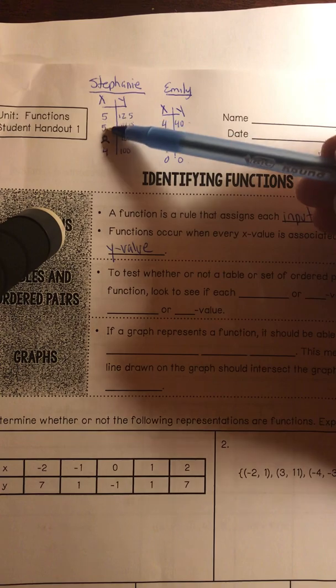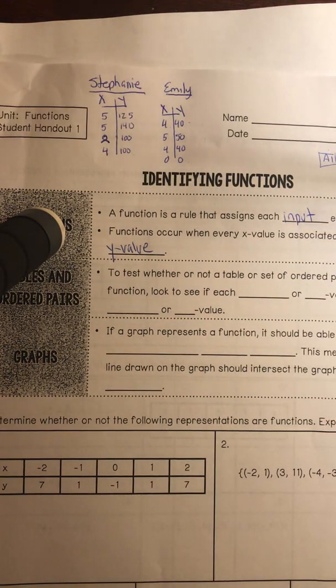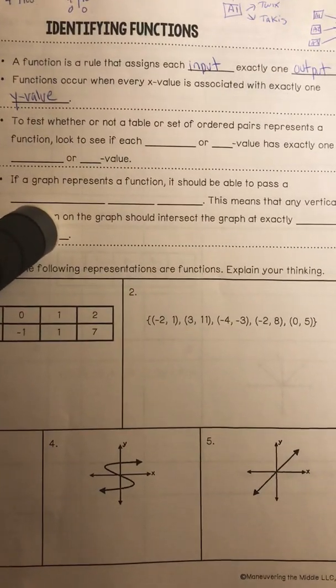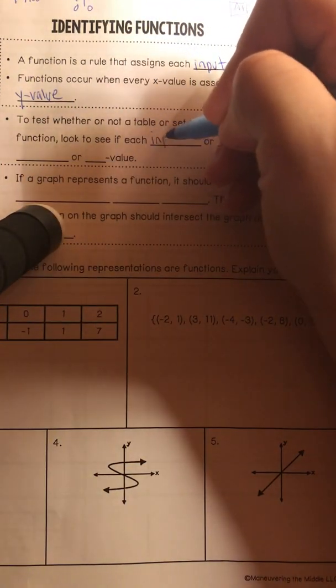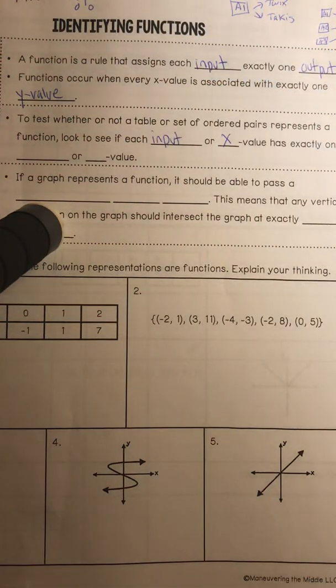For Stephanie, it's unpredictable what she's going to get out if she puts in an x value of 5. Okay? To test whether or not a table or set of ordered pairs represents a function, look to see if each input or x value has exactly one output or y value.